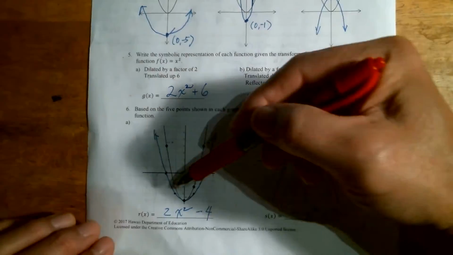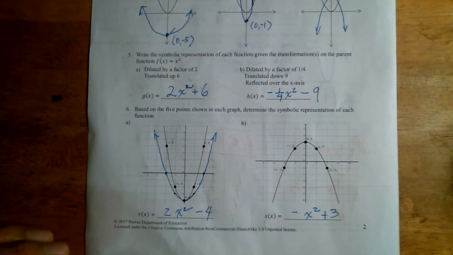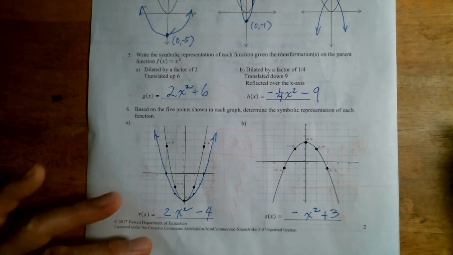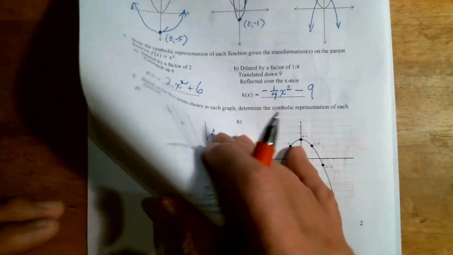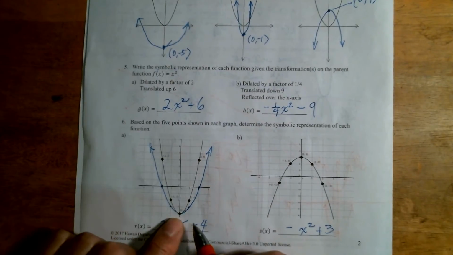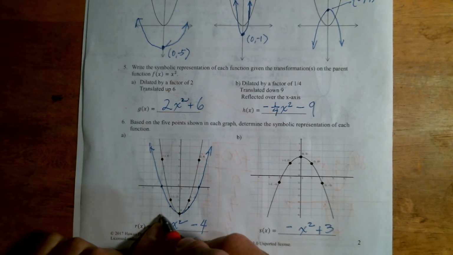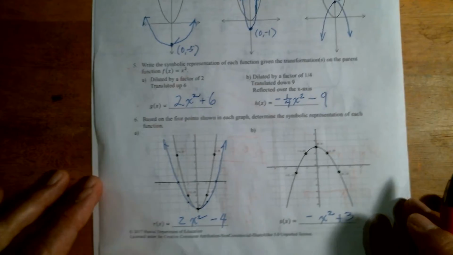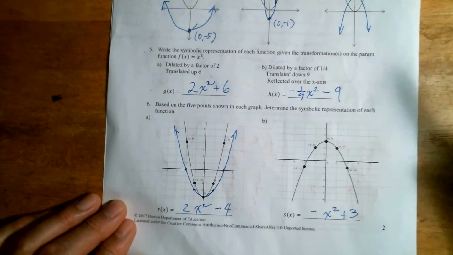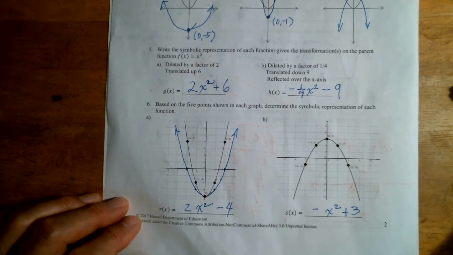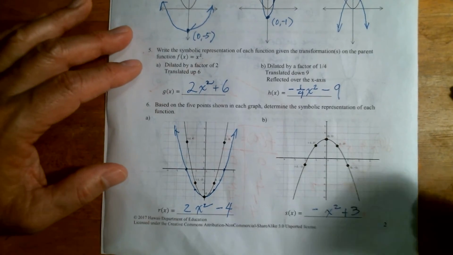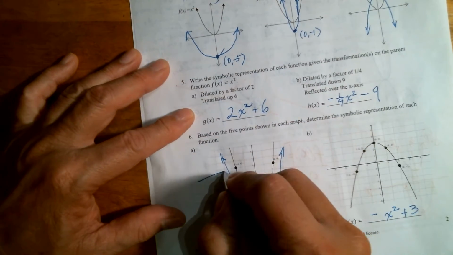So what we just did is kind of drawing our parent function. The next points are 2, 4 and negative 2, 4. You know, 2, 1, 2, 3, 4, and negative 2, 1, 2, 3, 4. So the blue graph that we're showing here is a parent function. So let's just call it that.